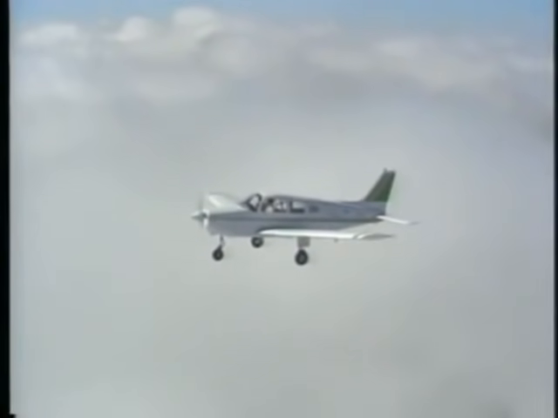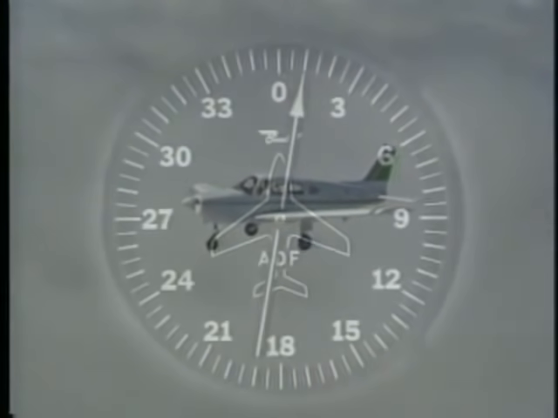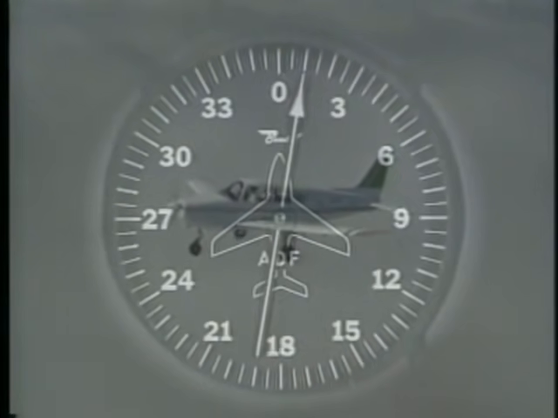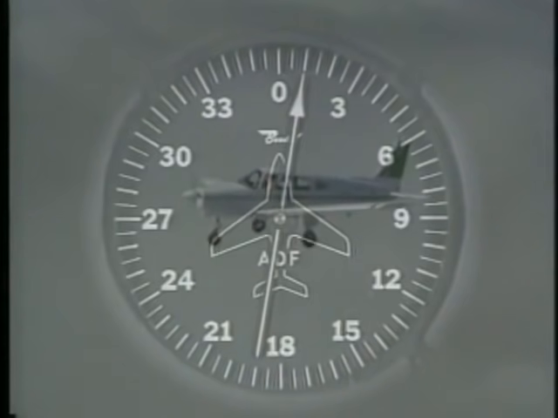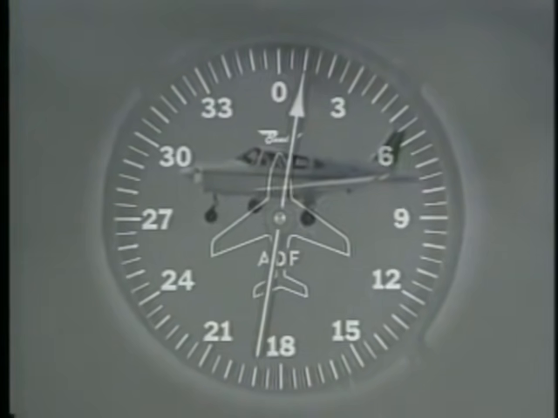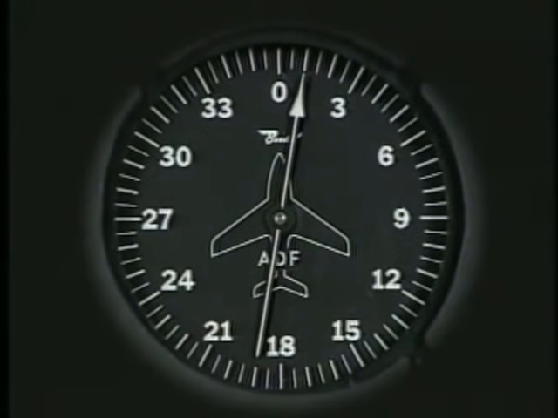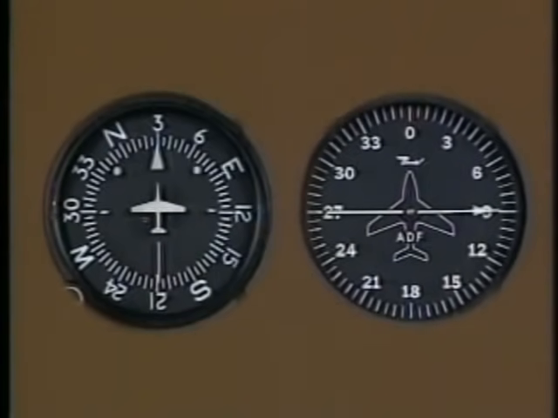Let's now look at the benefits of an automatic direction finder. ADF has a wide variety of uses in the IFR environment. You can use it to receive weather information and to provide position orientation during en route flight and instrument approaches. Since the navigation signals are not limited to line of sight, you can receive them at lower altitudes and greater distances.